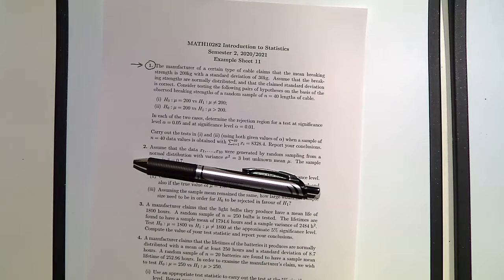Can you do this question 1, please? First of all, I gave you already 5 minutes, so if you haven't done it, let me show you how to do it.